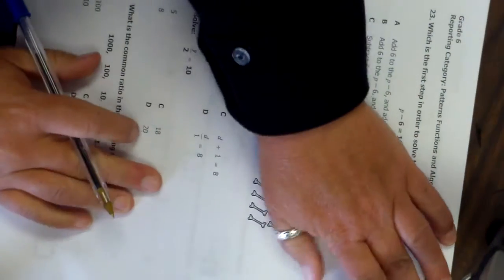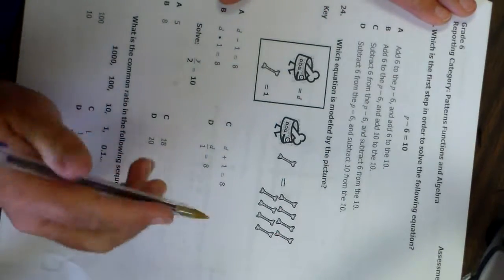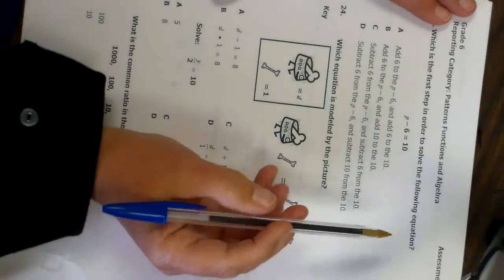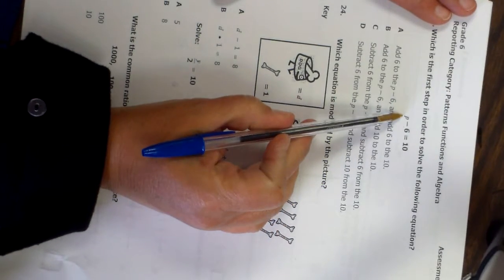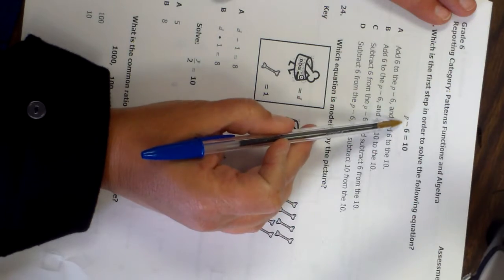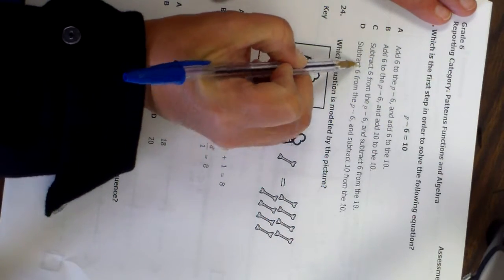Next page. Which is the first step in order to solve the following equation? Well, we ask ourselves the questions. What is my variable? P. What is it attached to? -6. How do I undo a -6? Add 6.